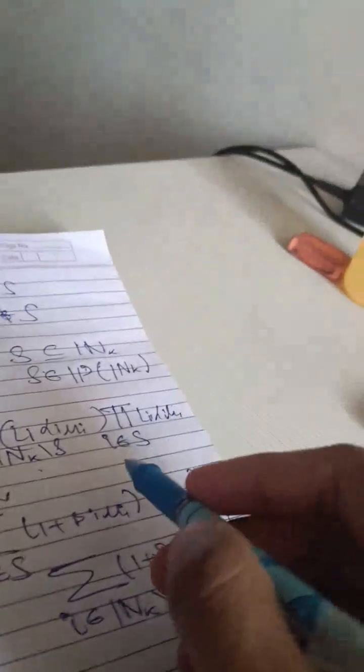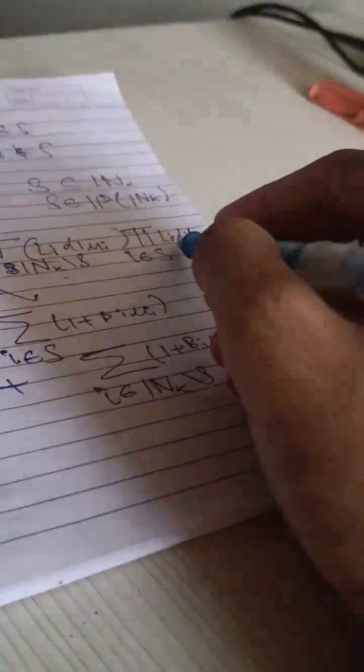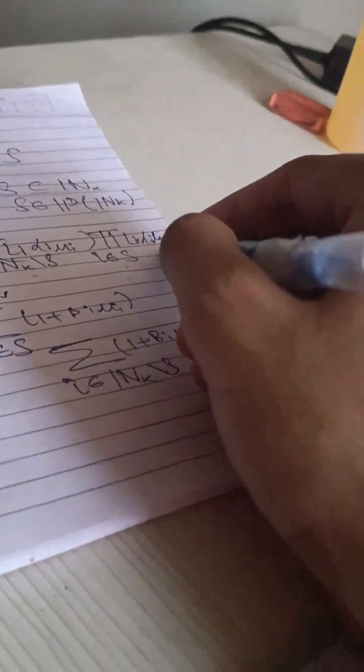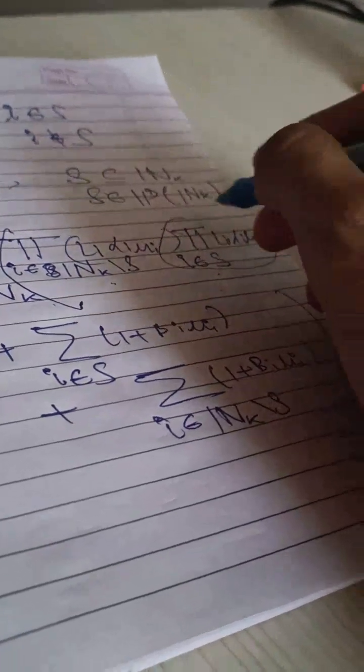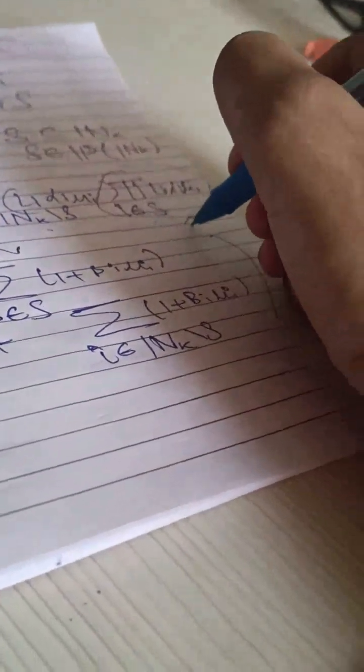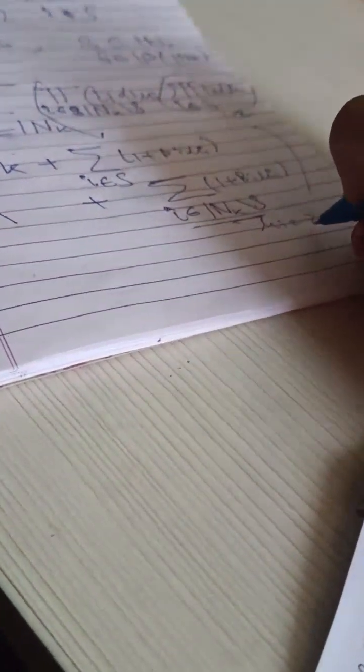Now we know when i belongs to S, Li alpha i mu i is 1. So this whole term is 1, and this is 0 when alpha i is 2. When i does not belong to S, that means mu i is 2.